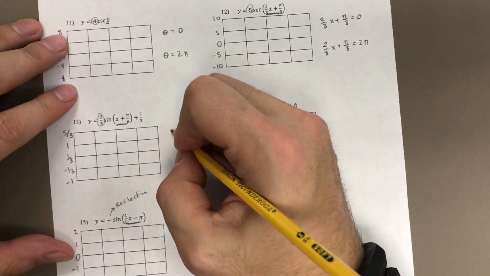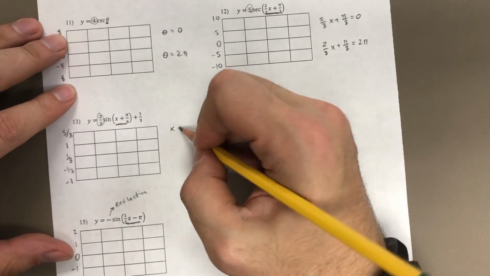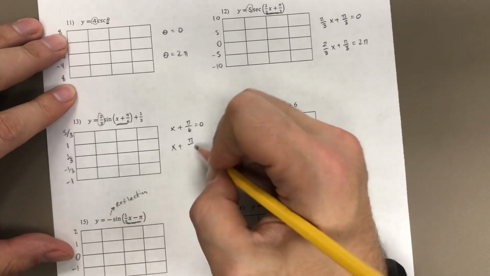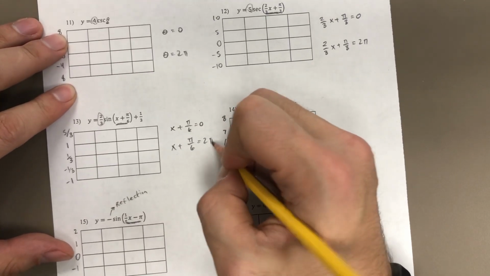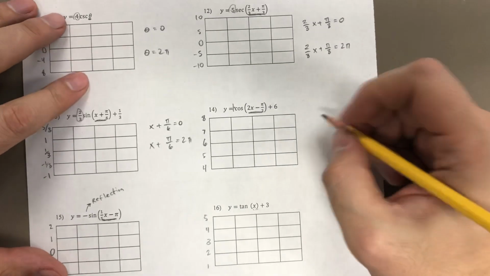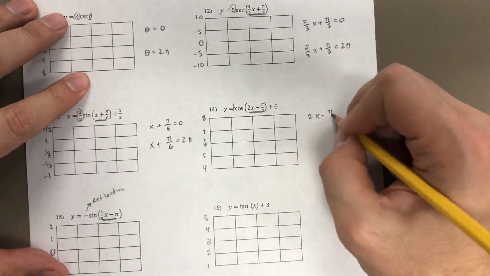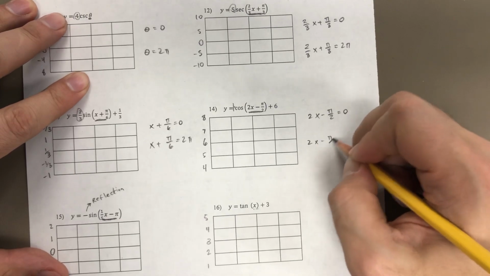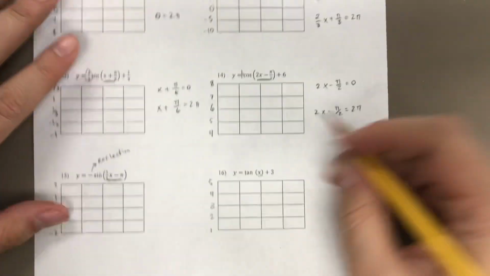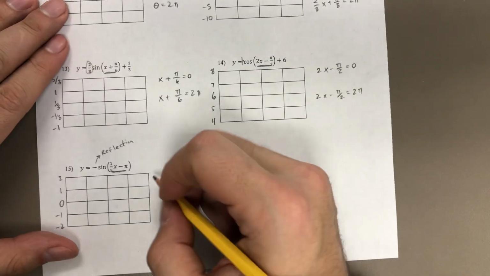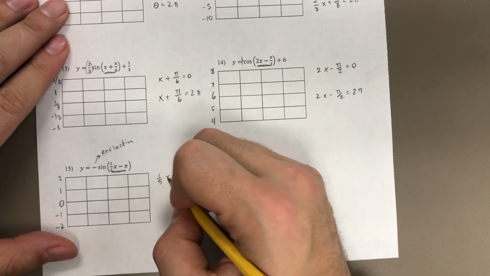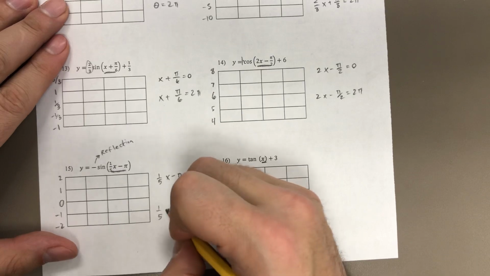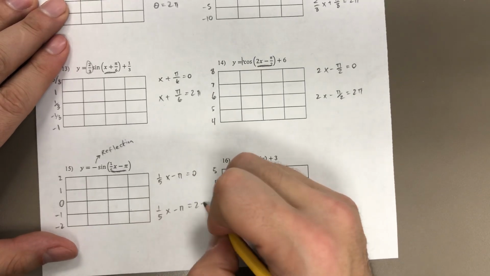That equation is x plus pi over 6 is equal to 0, and x plus pi over 6 is equal to 2 pi. Then this one is 2x minus pi over 2 equals 0, and 2x minus pi over 2 equals 2 pi. And then this one is 1/5 x minus pi is equal to 0, and 1/5 x minus pi is equal to 2 pi.